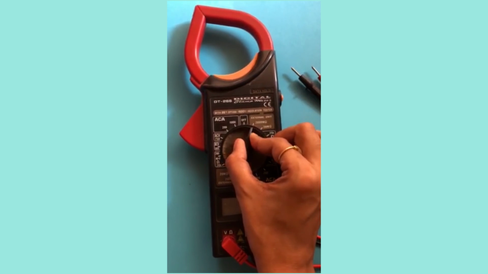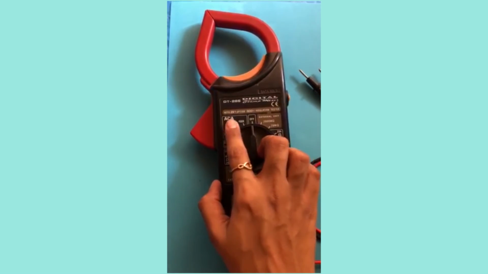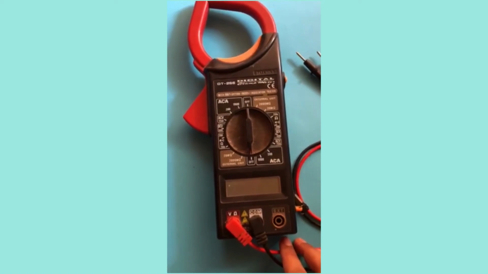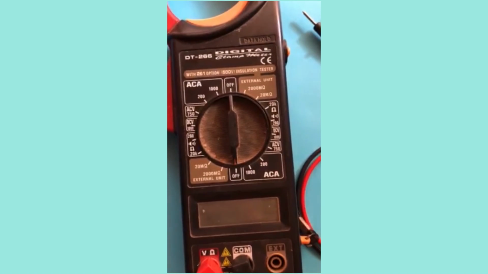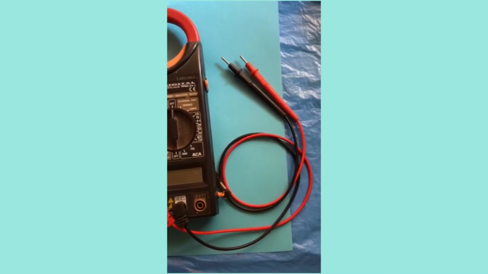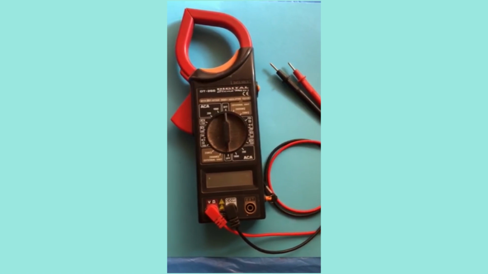So we can twist this knob when you want to measure the voltage, we should twist it to the voltage area to measure the thing. When you want to measure resistance, we should twist it to the resistance setting, then we can measure the resistance. So this is how the clamp meter works.